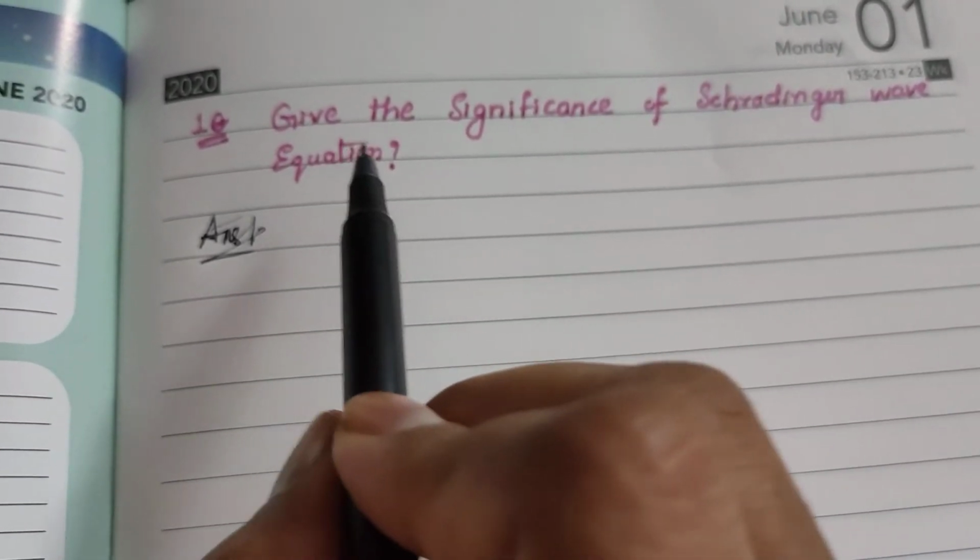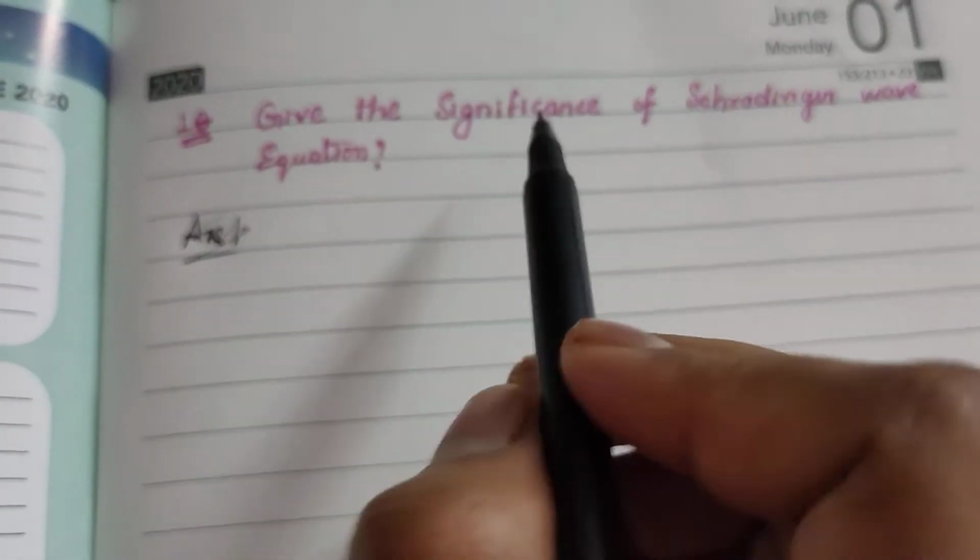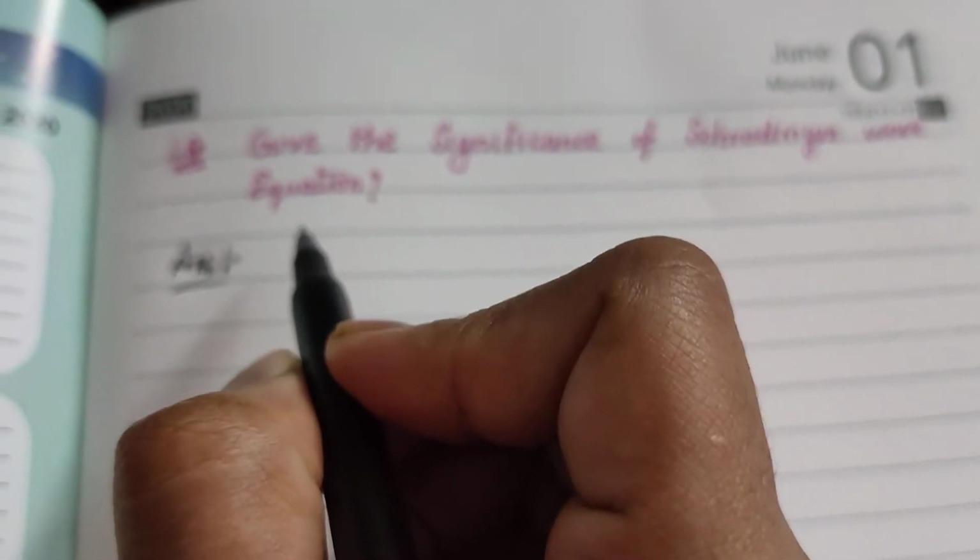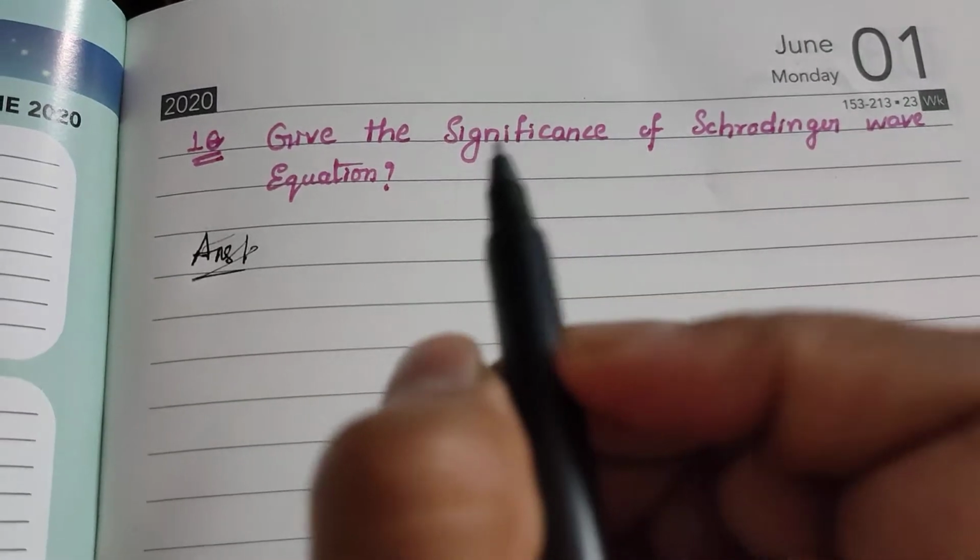Hello students, today in class we are going to discuss the significance of the Schrodinger wave equation. This is the most expected long answer question from quantum mechanics.